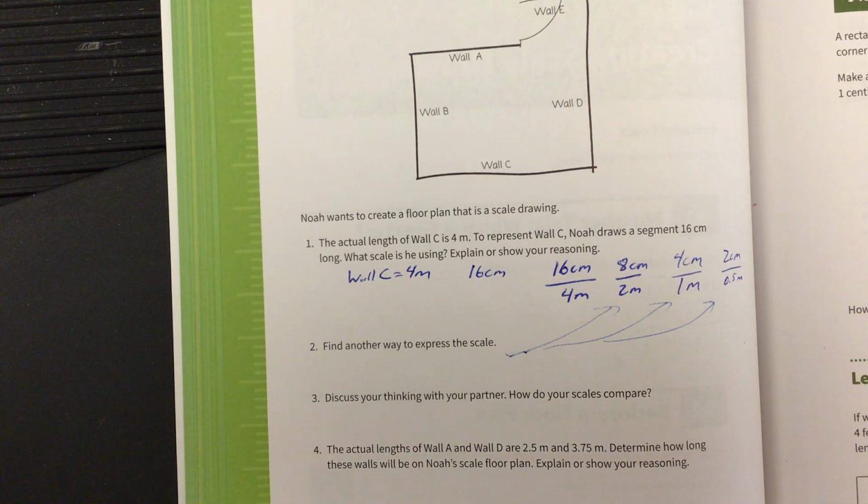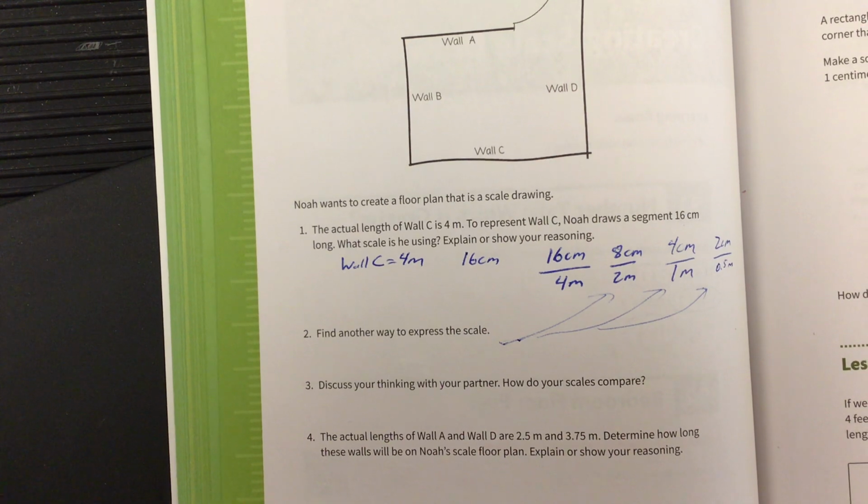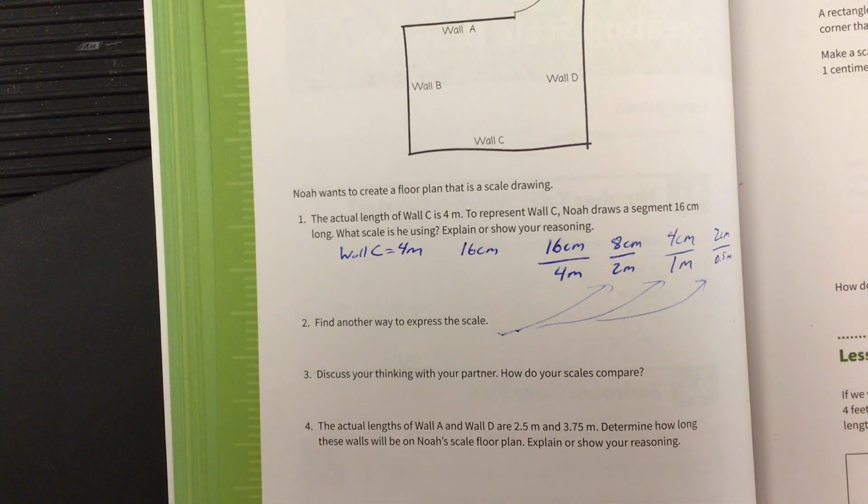Okay, number 3, discuss with your partner. Again, we're meant to do a lot more things in groups. Unfortunately, in our situation, we can't right now. But how do the scales compare? Well, they're all the same. Let me rephrase it to which one do you think is the simplest? Brody? 8 and 2. You think that one's the simplest?